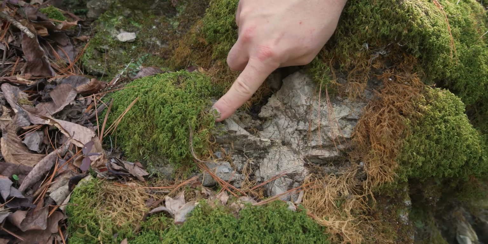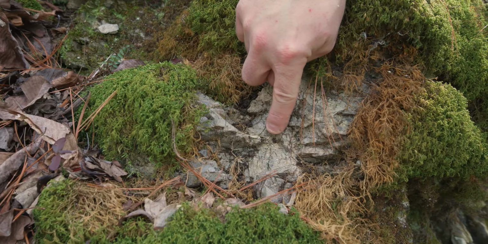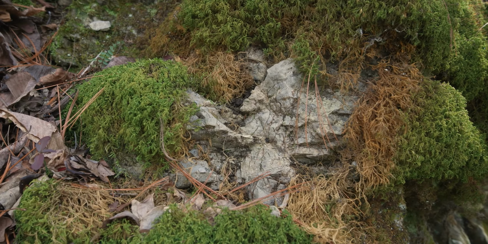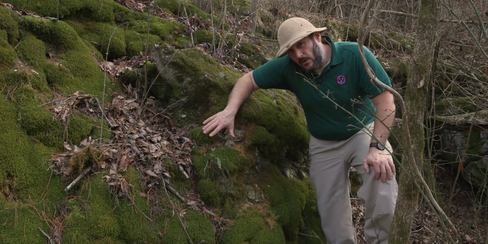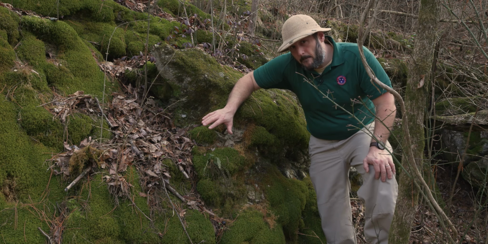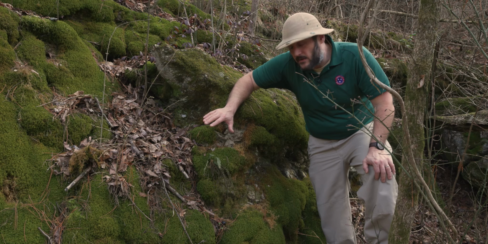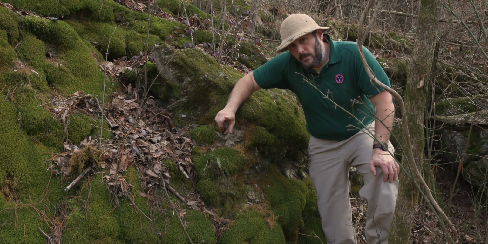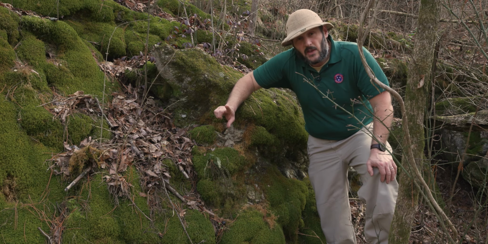But also what's interesting about this particular species is where it's growing. This is a dolomite bluff. And dolomite has the chemical formula of calcium magnesium carbonate. That may not sound all that important to you until you remember that magnesium is a plant toxin to most plants.